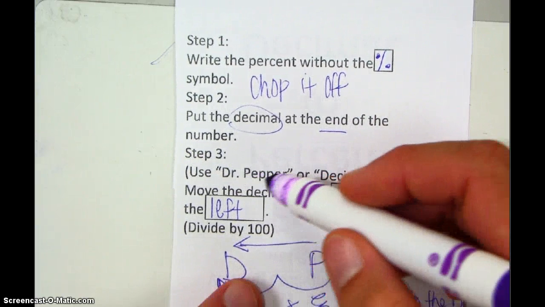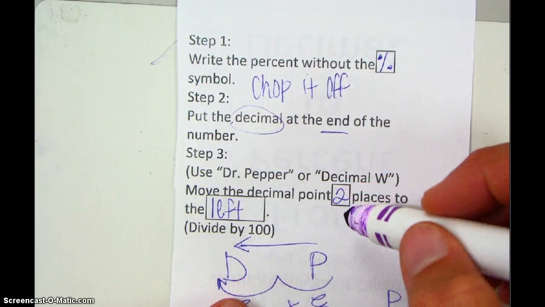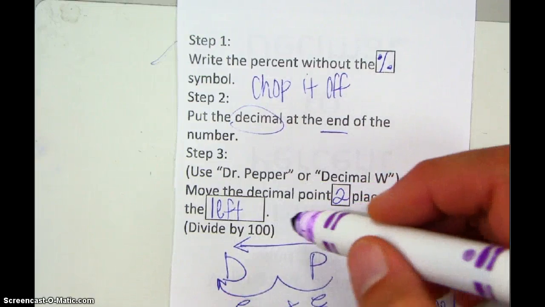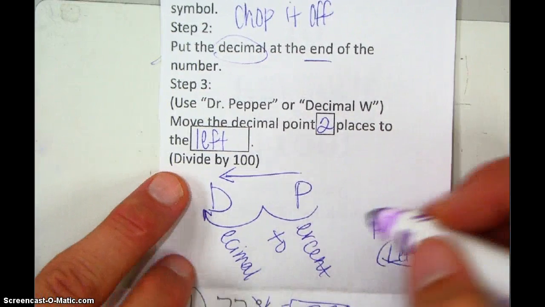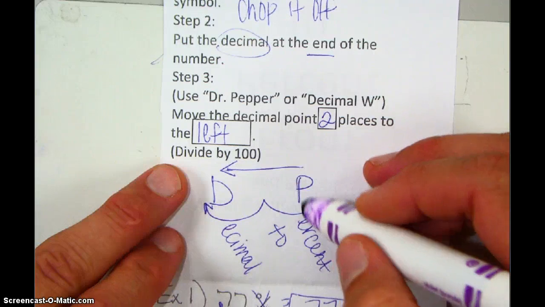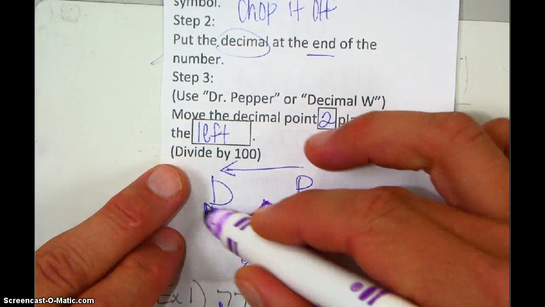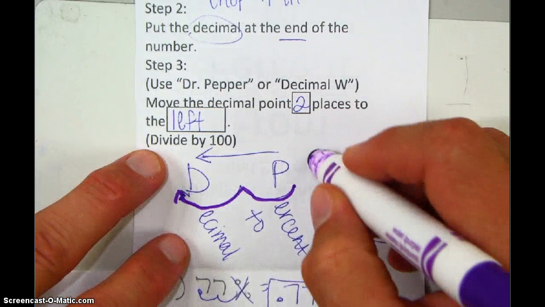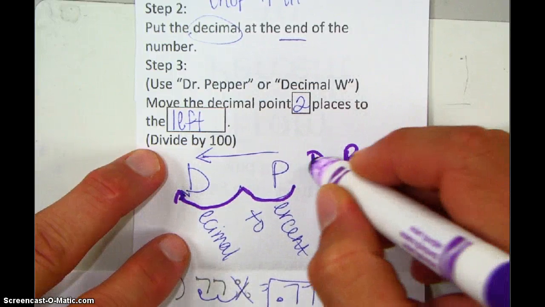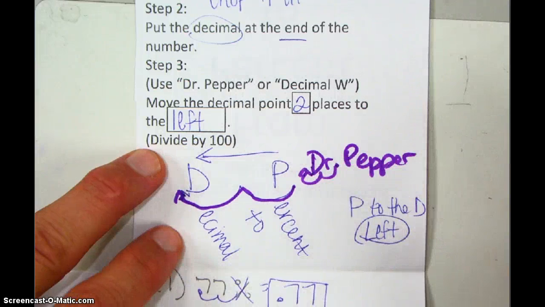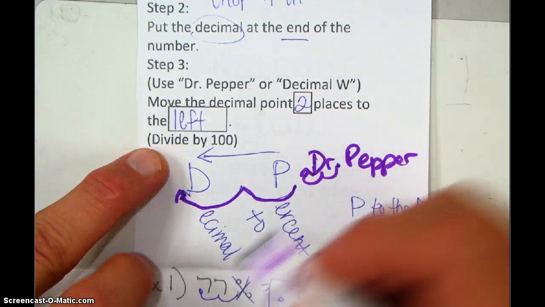Step 3, we're going to use the Dr. Pepper or the decimal W, and we're going to move two places to the left. So again, two places to the left. That's one way to look at it. You have a D here and a P here, so you go like that. Or Dr. Pepper. For me to get over here to the D, I got to go two places to the left, like that.